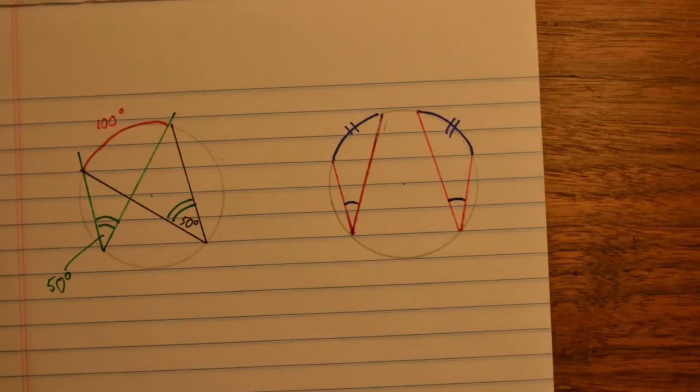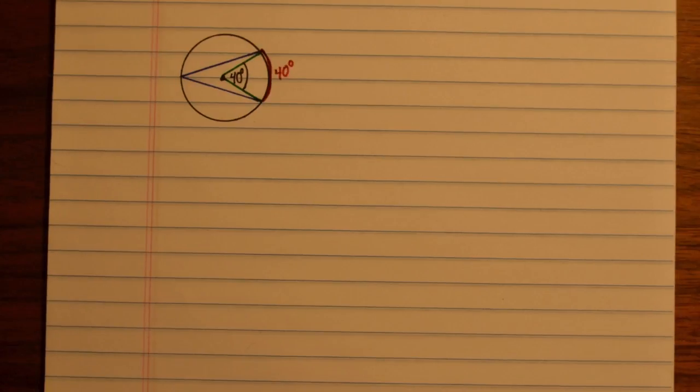So let's take a look at an example here. Let's say we have a circle and we have an inscribed angle and we also have a central angle. Let's say the central angle is 40 degrees. I know from previous lessons that the central angle and the intercepted arc are congruent. From this lesson now, the inscribed angle is going to be half as big.